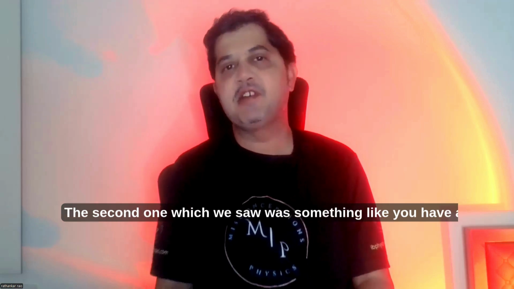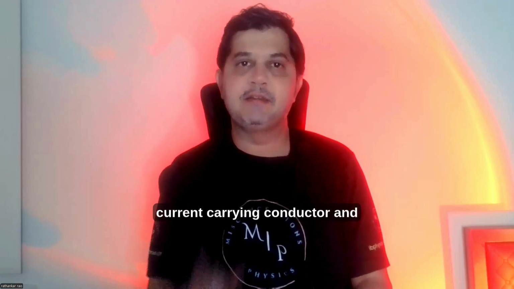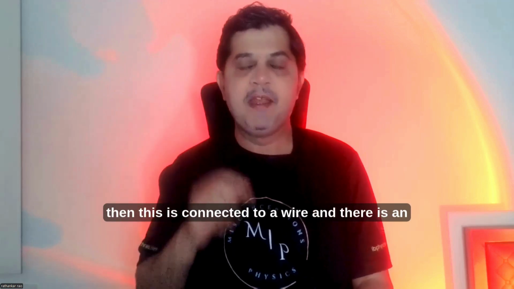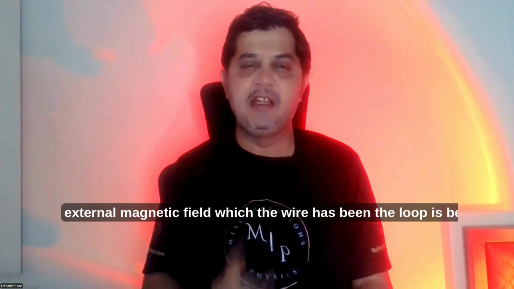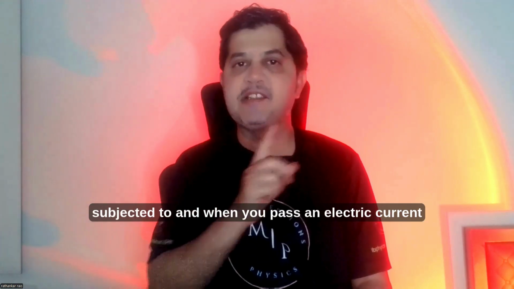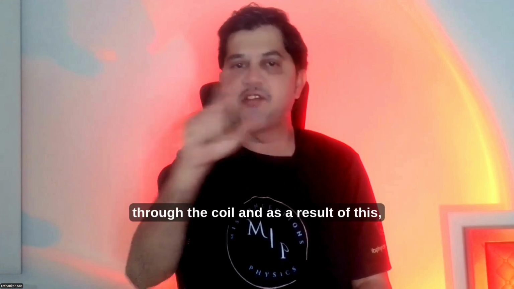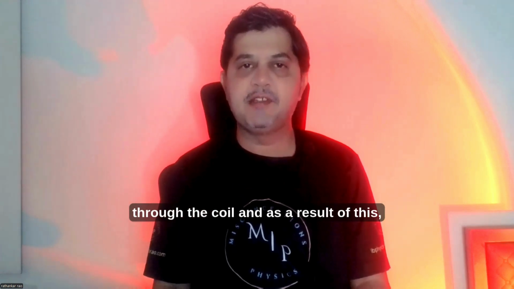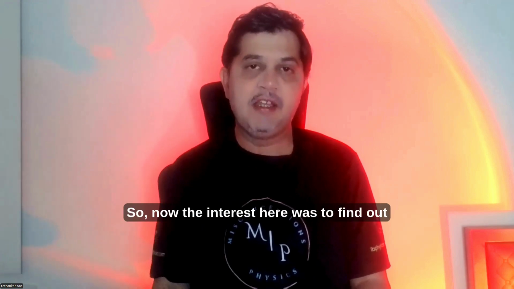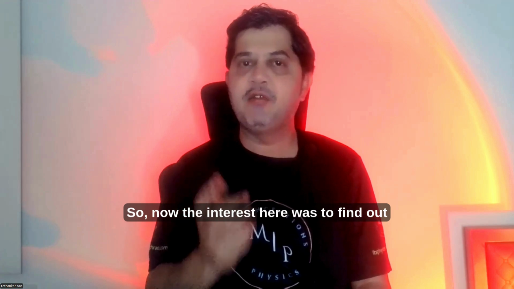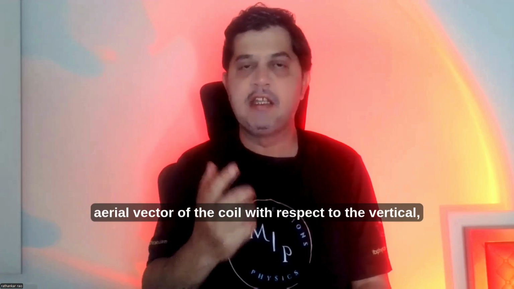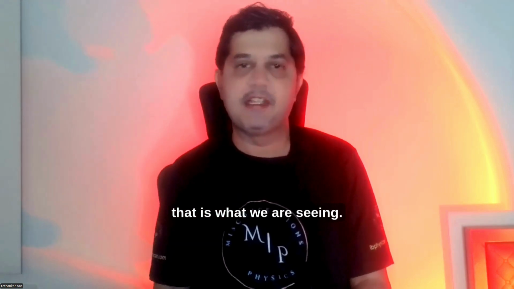The second one which we saw was something like you have a current carrying conductor, and then this is connected to a wire, and there's an external magnetic field which the loop is being subjected to, and when you pass an electric current through the coil, you observe that there's a torque being induced. So the interest here was to find out what was the angle made by the areal vector of the coil with respect to the vertical. That's what we were seeing.